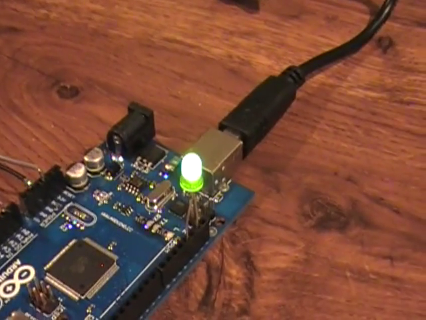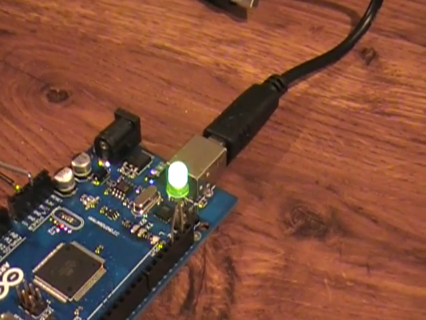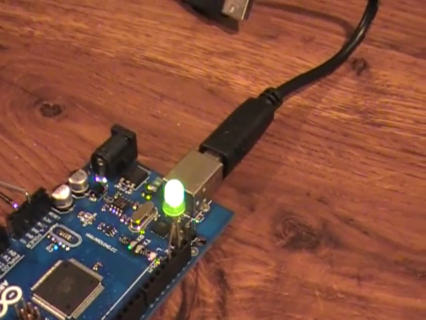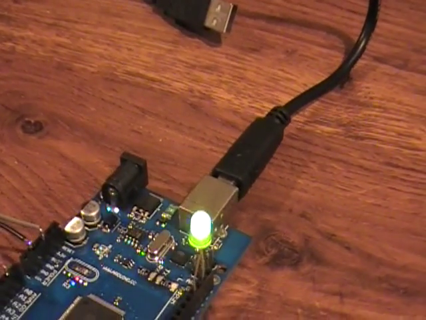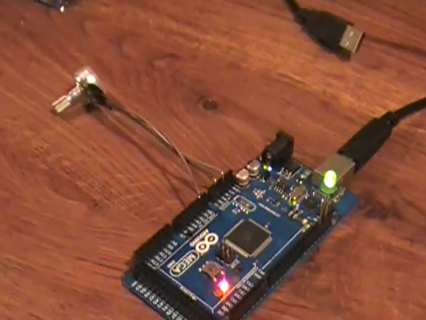Okay, and that does appear to be 1 hertz. And it looks like 2 hertz, so I'm going to keep turning it all the way up and get 5 hertz. So it seems to be working.